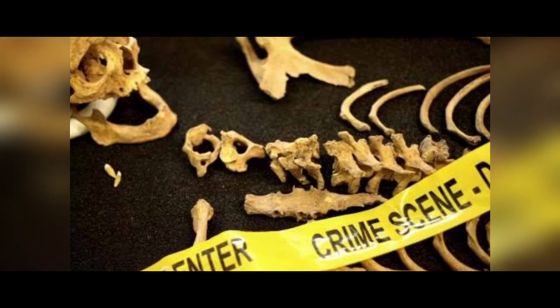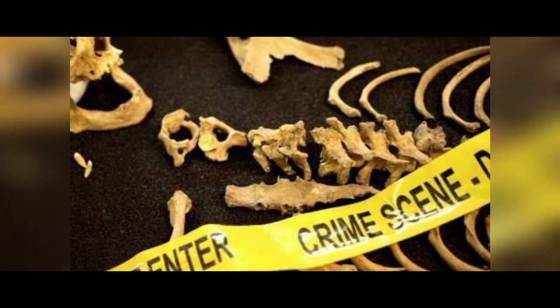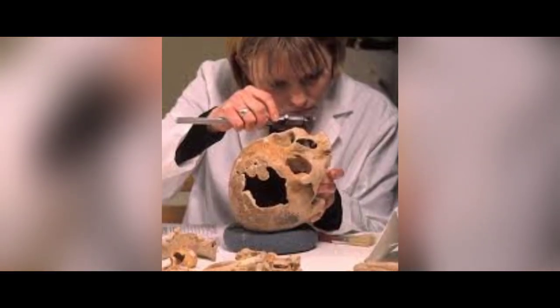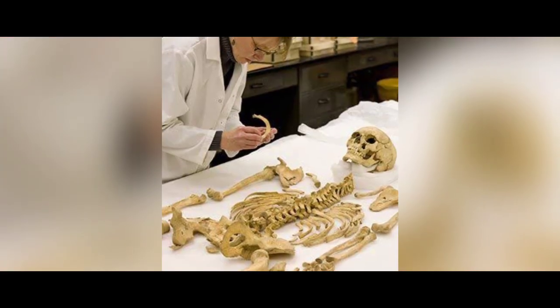Now, let's move on to the other one, forensic anthropology. Forensic anthropology is the application of the anatomical science of anthropology and its various subfields, including forensic archaeology and forensic anthropology in a legal setting.